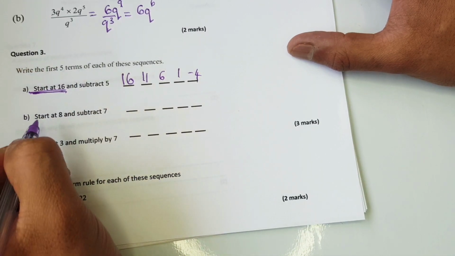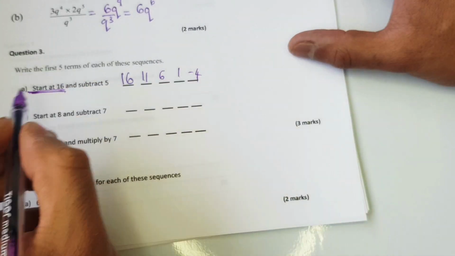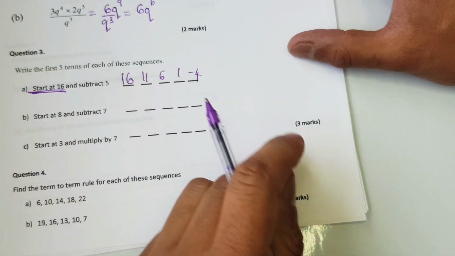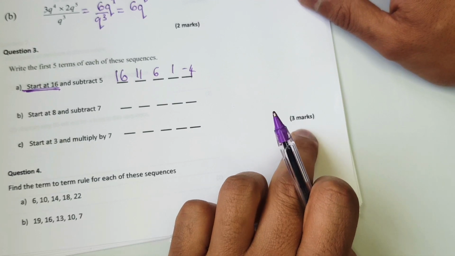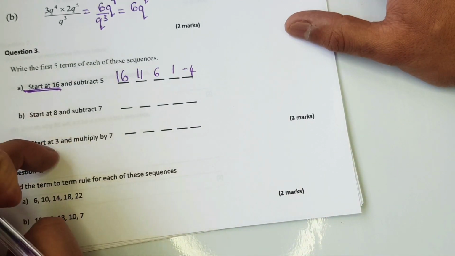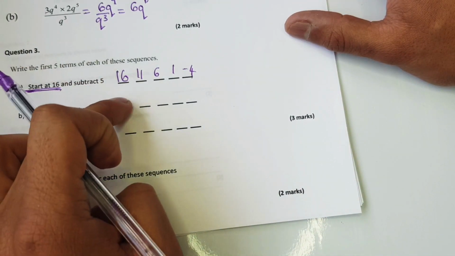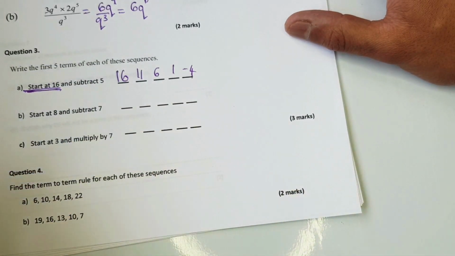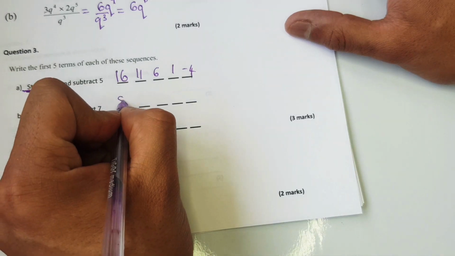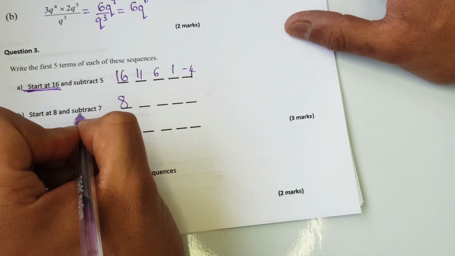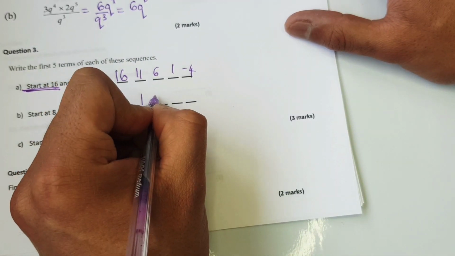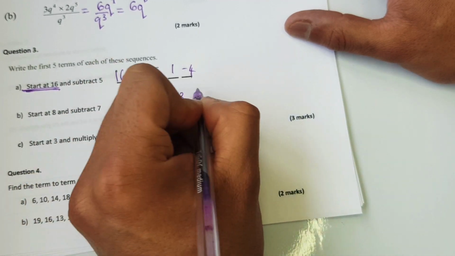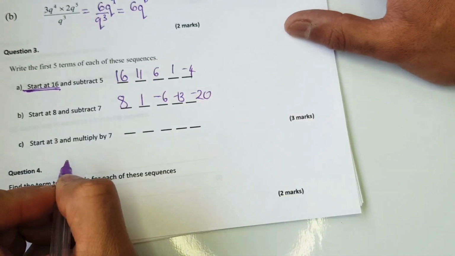So if you have done that, you won't get the full marks because all of them are worth 3 marks. However, if in the second bit you've made the similar mistake, but although the numbers are right, you can have 2 marks for that. So let's do the next one. You start at 8. You're going to subtract 7, so take away 7, take away 7, take away 7, and then take away 7. You should have got that.